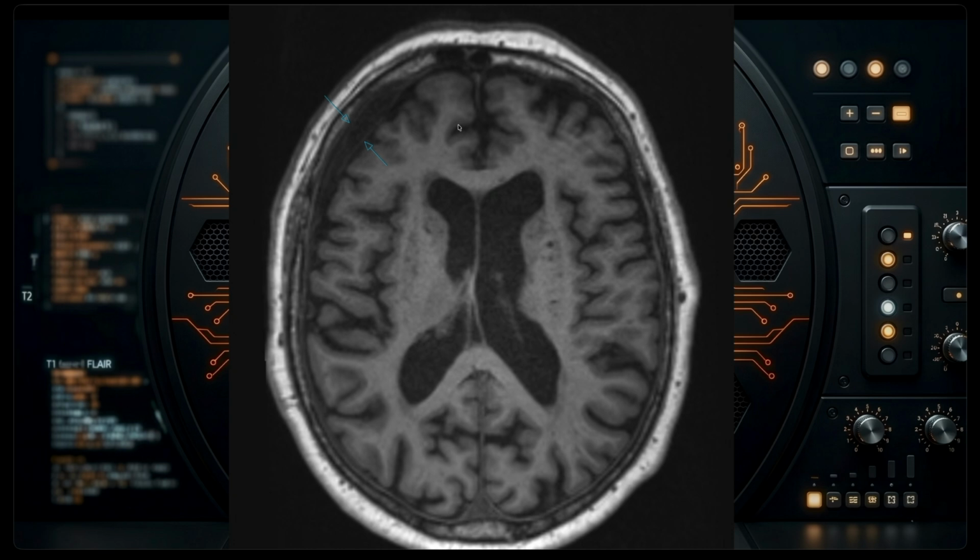Here on this axial T1 weighted sequence, you can see a chronic subdural hematoma that is well defined by the dura that is definitely thicker than a normal dura, and this potential subdural space is expanded by the chronic subdural hematoma.